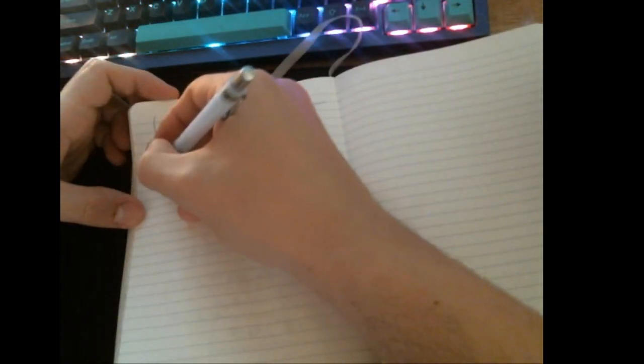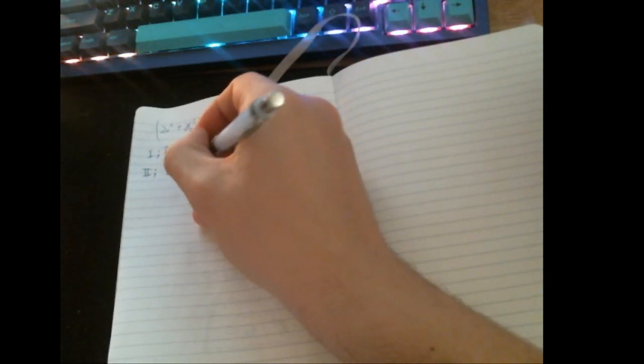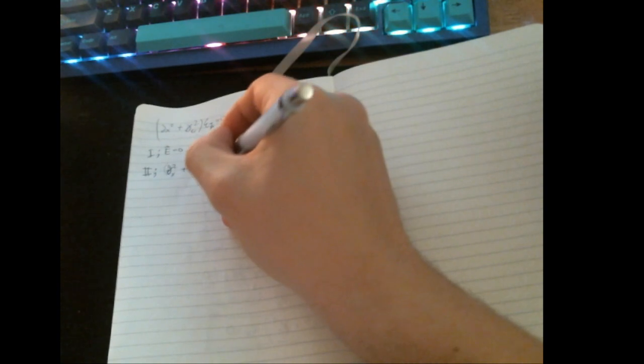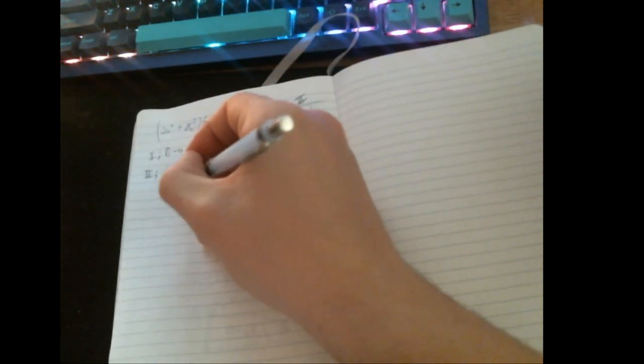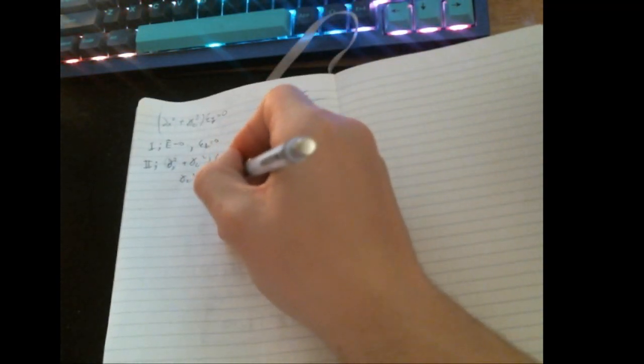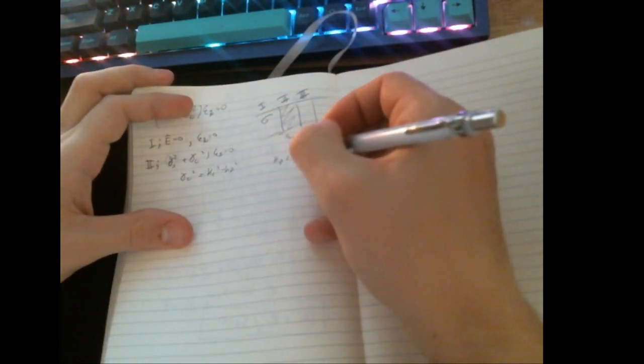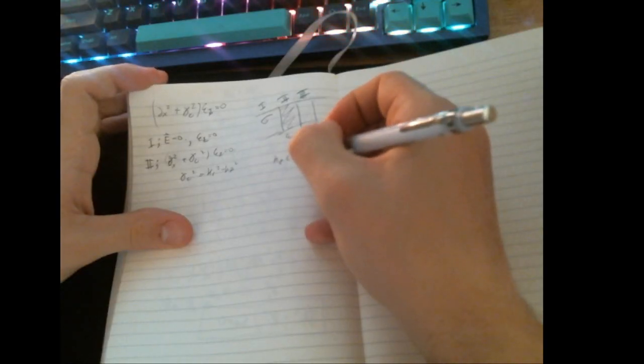Simple. In region 2, we're going to have d squared Ez/dx squared plus gamma core squared Ez equals 0. Gamma core squared is equal to k r squared minus k z squared. We need to have the condition that kz less than kr.